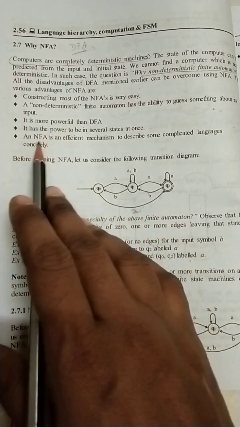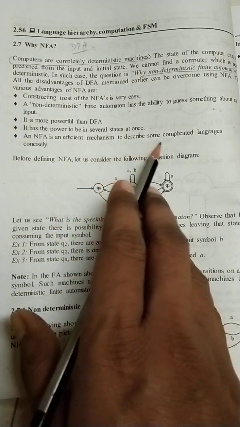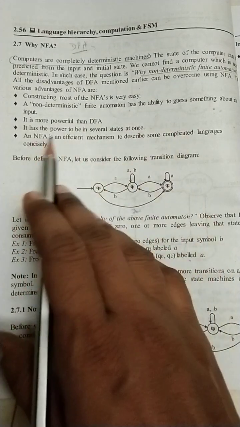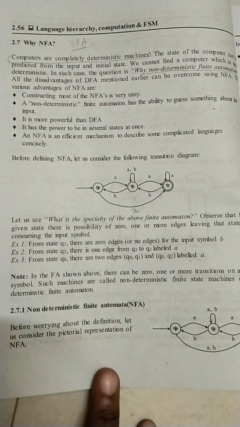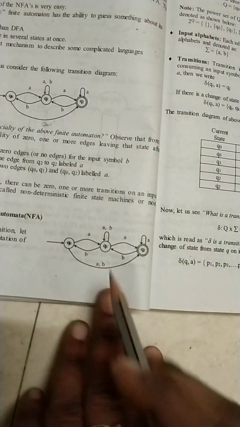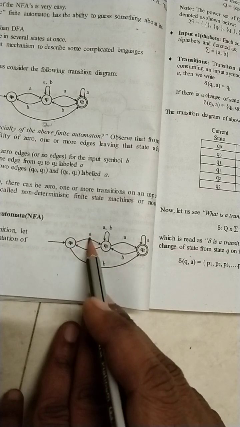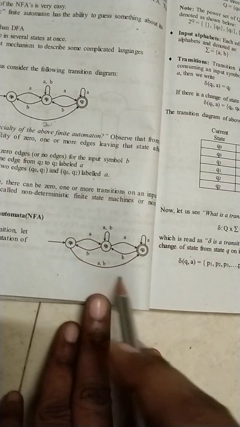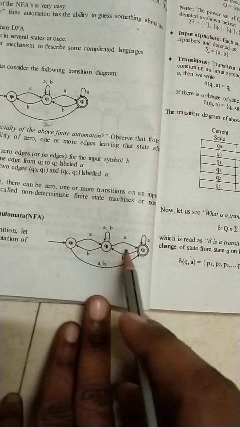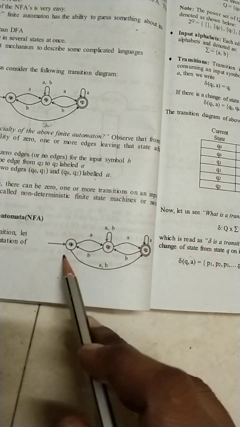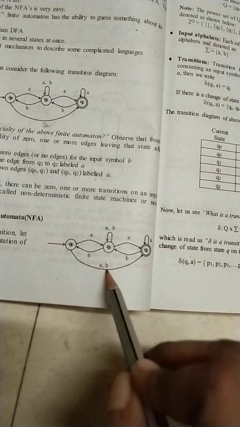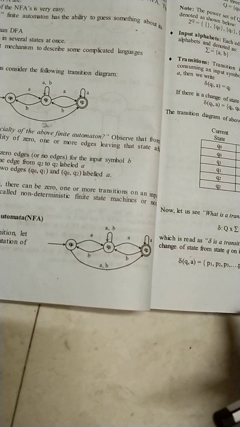Next, an NFA is an efficient mechanism to describe some complicated languages. So here is some example of it. Here Q0 is taking transition for both A as well as B, and again A. So there is no rule that every state has to take a minimum of one transition, and for every input it has to take a transition. Okay, that is a plus point in the NFA.